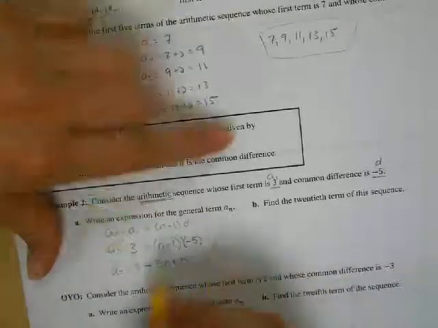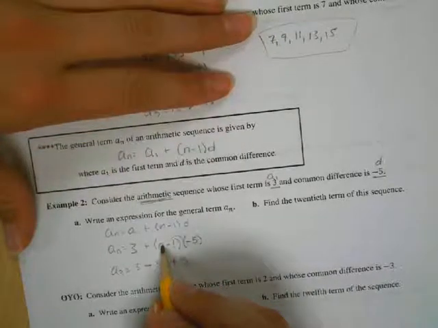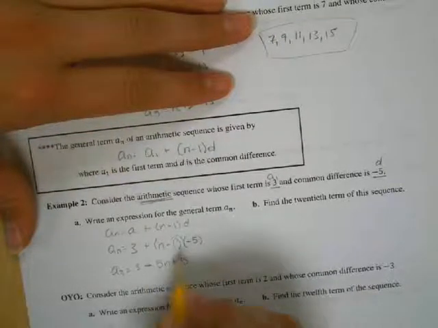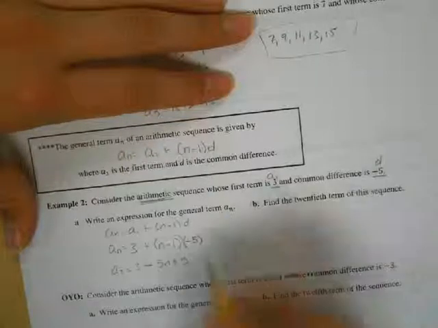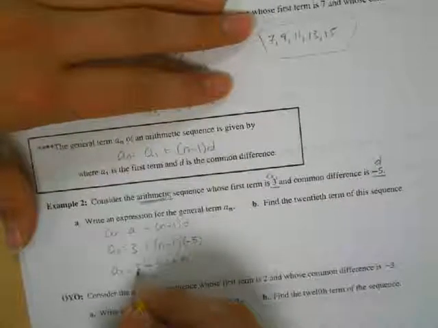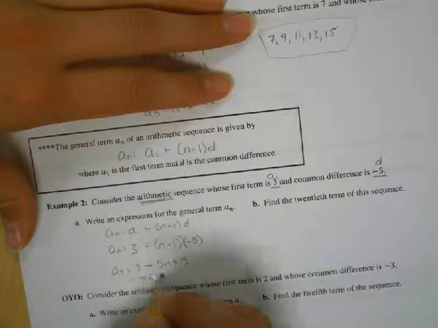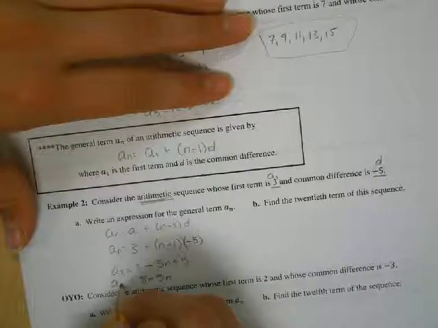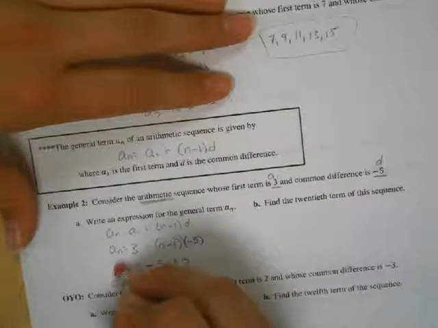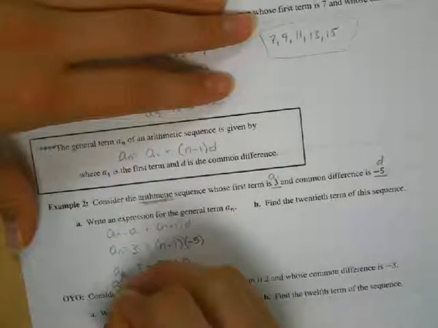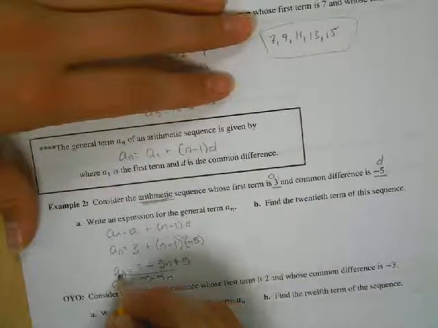Okay, negative, because I'm going to multiply still, negative 5n and positive 5. And that was because that D was negative 5. Sorry about that. Okay, so then I just put those like terms together. 3 plus 5 is 8, so I get 8 minus 5n. And that would be my a sub n. So a sub n is 8 minus 5n.